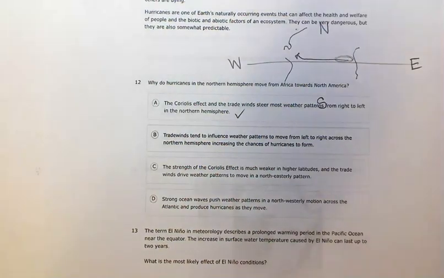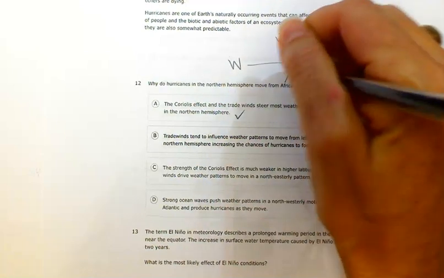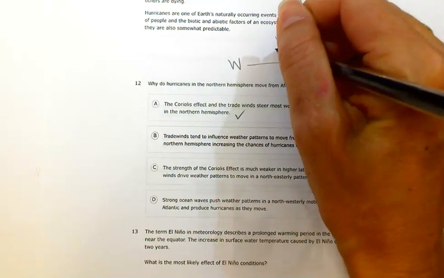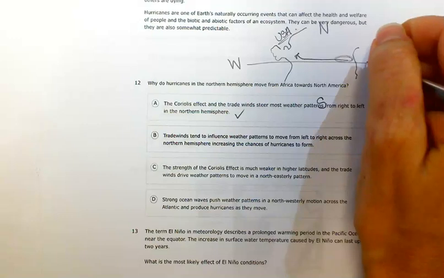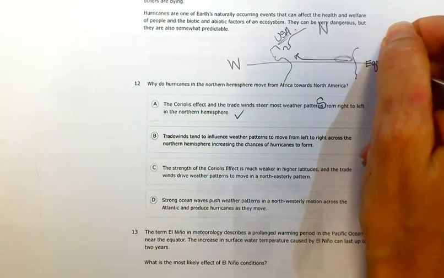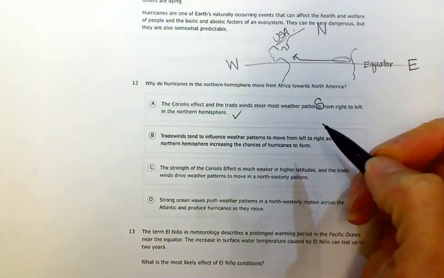All right, so I ran out of time on the last video, so we're going to finish this up. That's the United States. Somewhere in here is the Gulf of Mexico and the Caribbean, and here's, anyway, that's a really terrible drawing. But this is the equator. East, west, north, south, as you look at the globe.